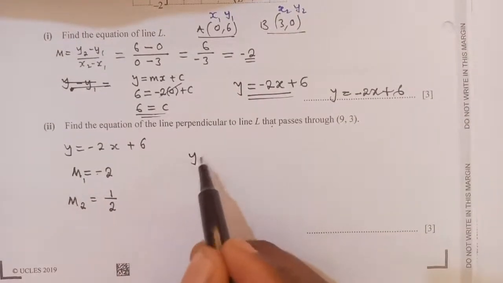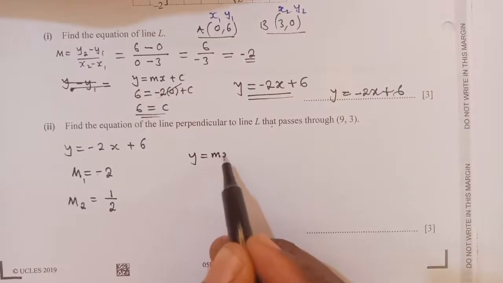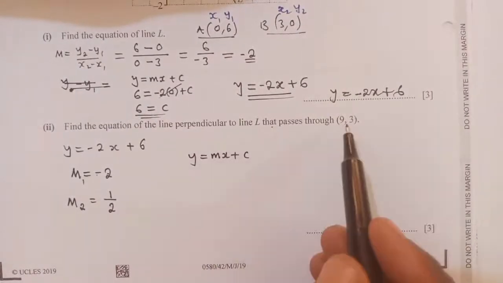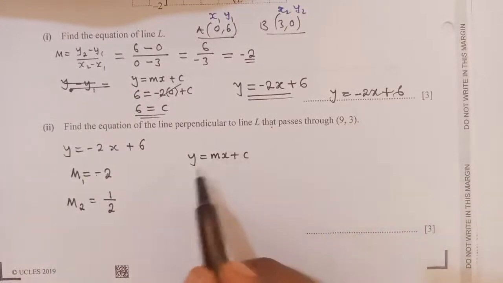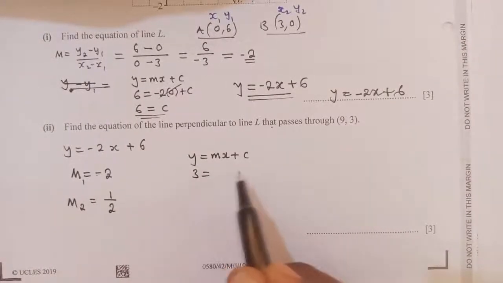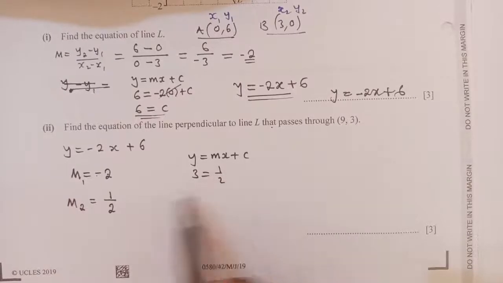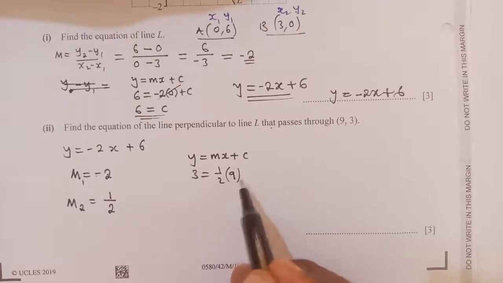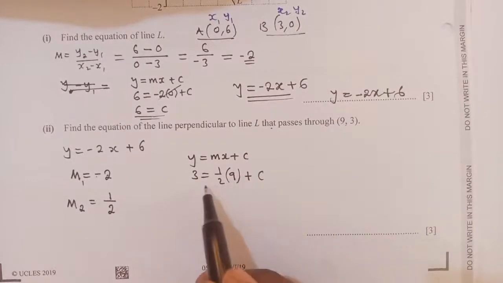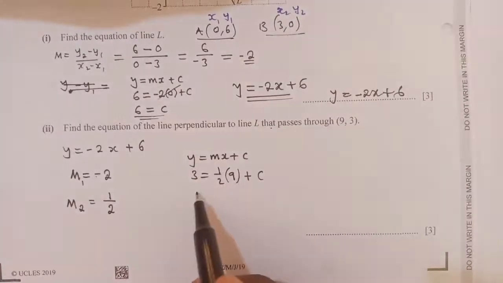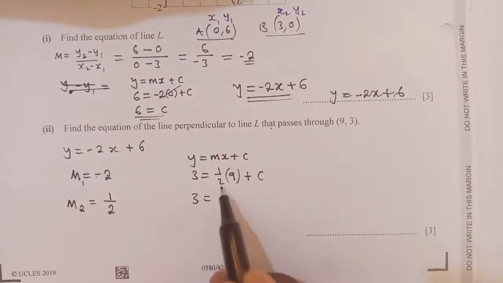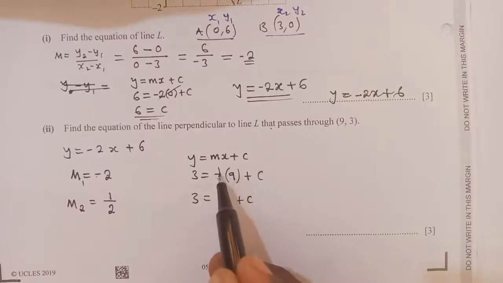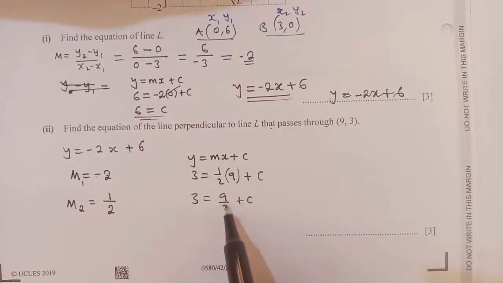So you use the formula for finding the equation of a straight line, and we have been given the point where it's passing. Y is 3 and m is 1 over 2. This is our new gradient, while x is 9, plus c. So we solve for c. How do we solve for c? We have something like this here. When you multiply 9 by 1 over 2, it will be 9 over 2.